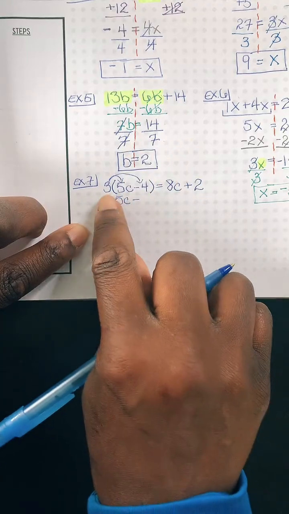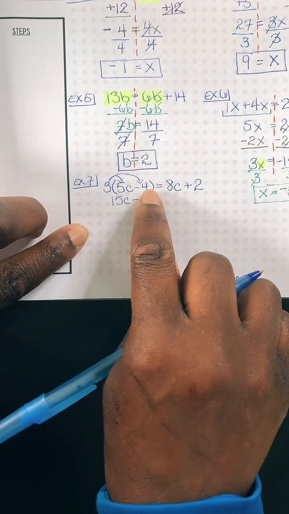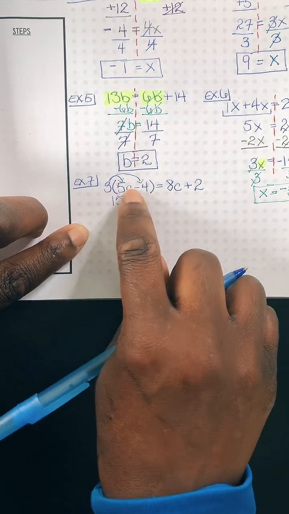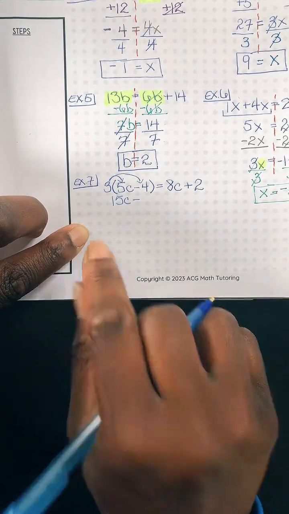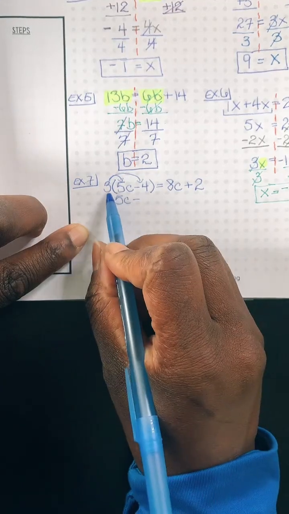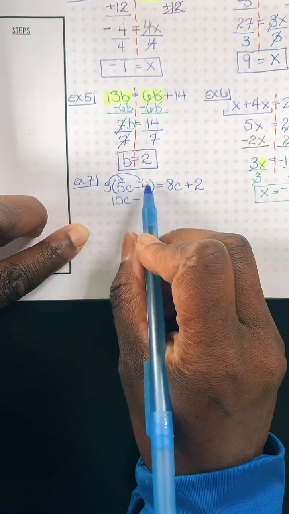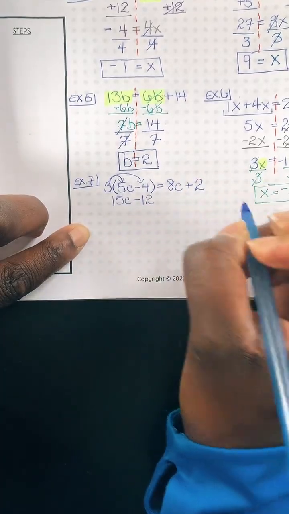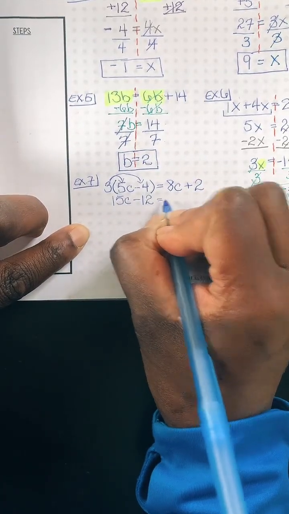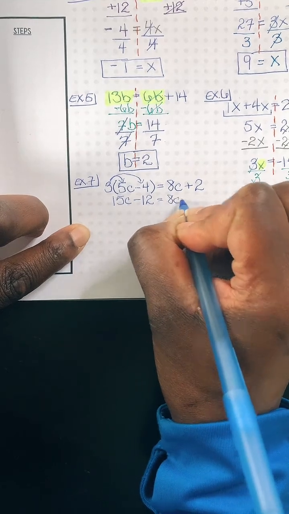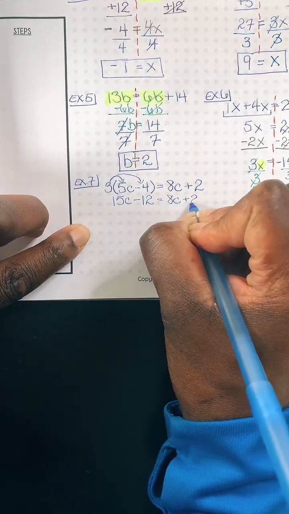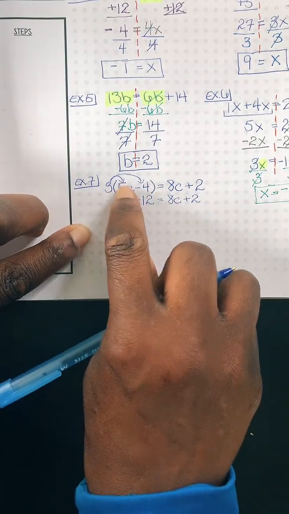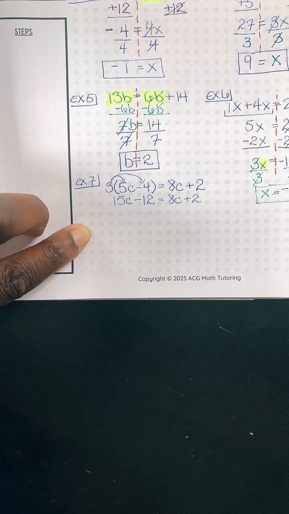No. You forgot to give number 4 a piece of gum. You have to give gum to everybody. Got to share the wealth. So that means I have to multiply 3 times 4. That's where this 12 comes from. And then I'm going to bring down my equals 8c plus 2. Okay, so we got rid of that distribution. When you distribute, you multiply.